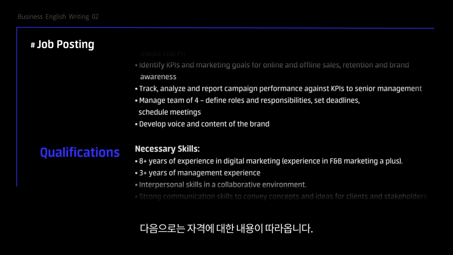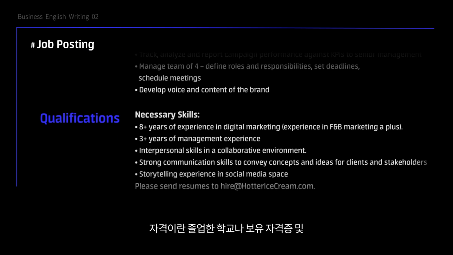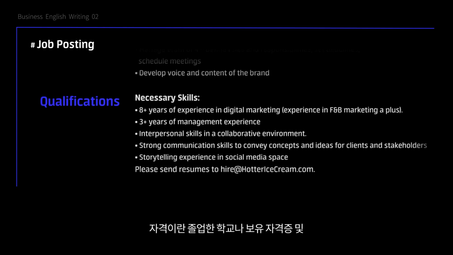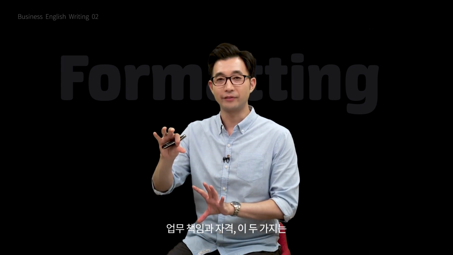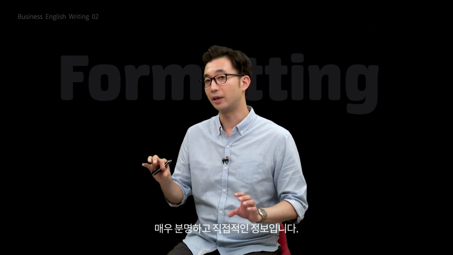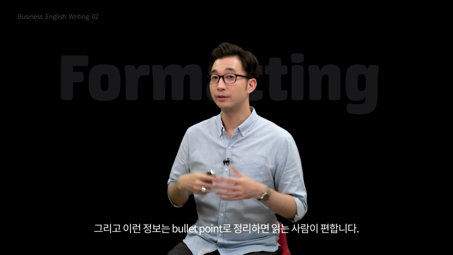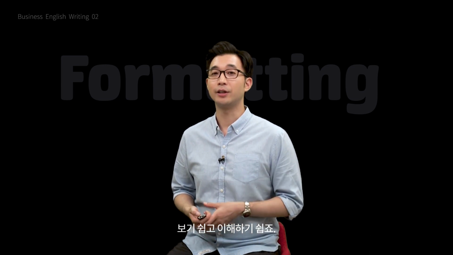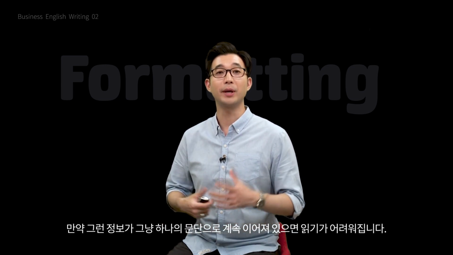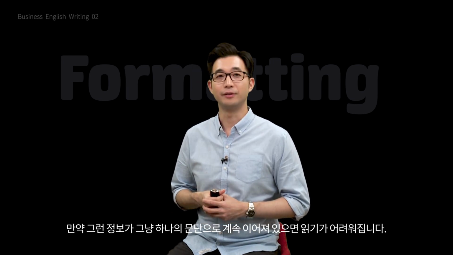Next one, qualifications. Qualifications are about like the schooling, what kind of licenses you need, what kind of skills you need. These 2 things, responsibilities, qualifications, they're very clear, very direct, and it's in bullet format, which is actually very helpful for a reader. It's easy to see, easy to understand. If it was just in a big old paragraph, it might be a little difficult.